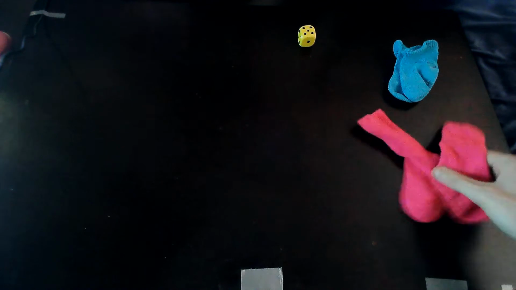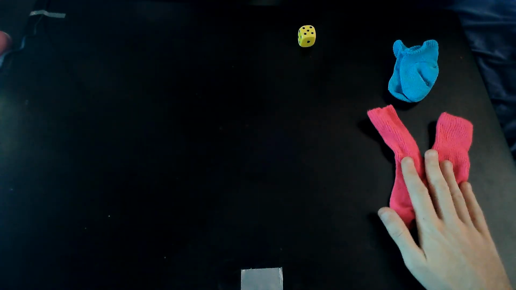Okay, so bringing back our sock models, we have a Y chromosome and an X chromosome. So we're going to be creating sperm because this parent is a male.